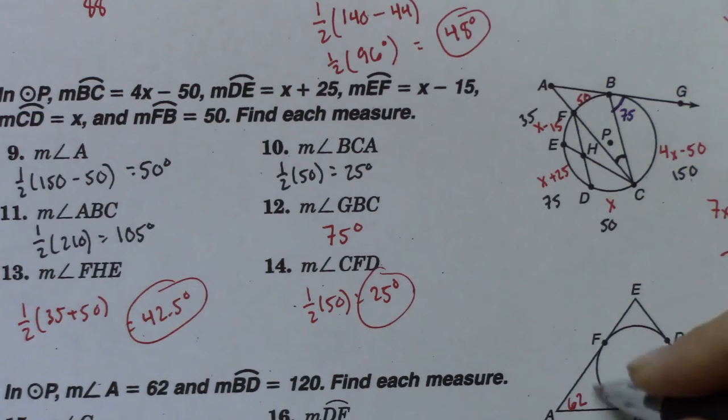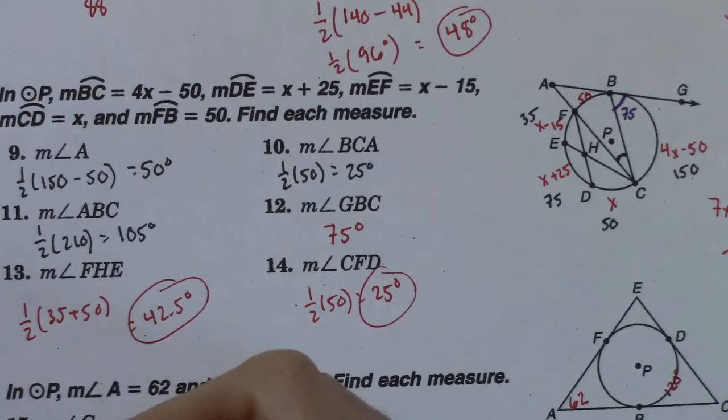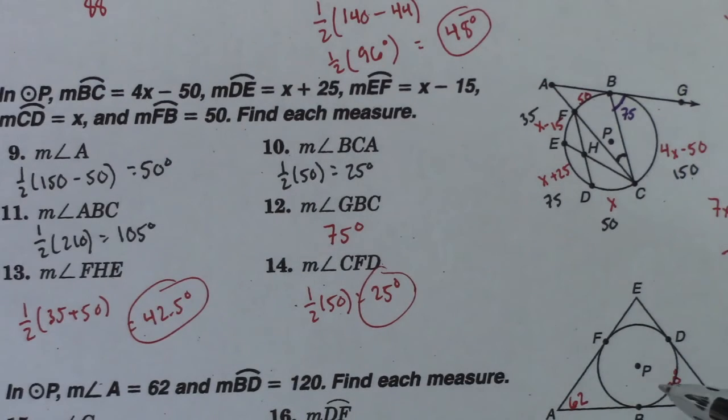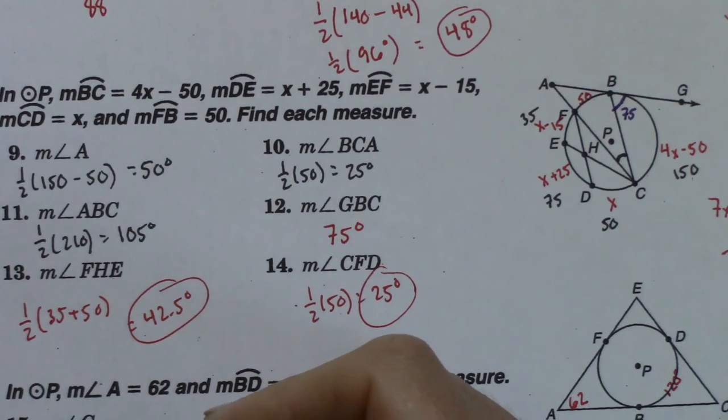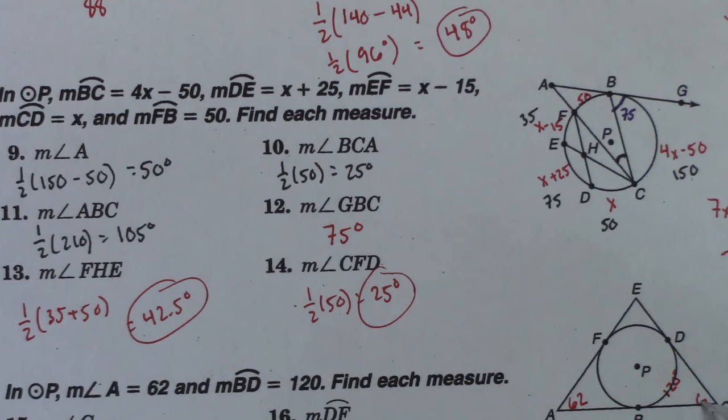If this is 120, that means the remaining amount is 240. So angle C is 1/2 the big arc, 240, minus the small arc, 120. So that's going to be 1/2 of 120, or 60 degrees. And I'm going to add that in. Angle C is 60 degrees. It then asks us to find DF, which is an interesting order to that. DF.